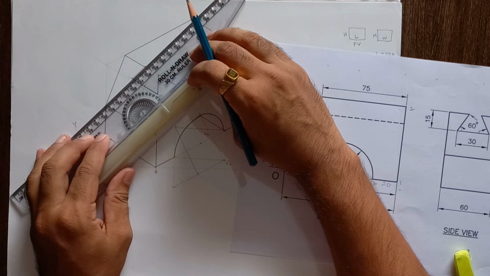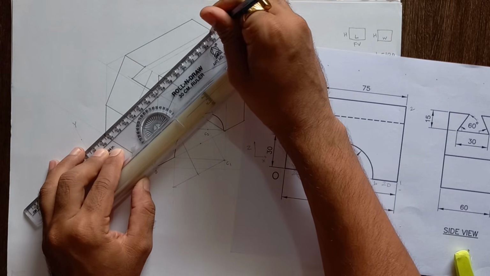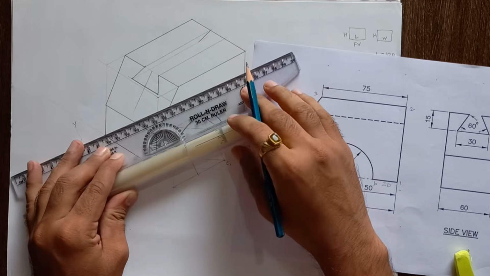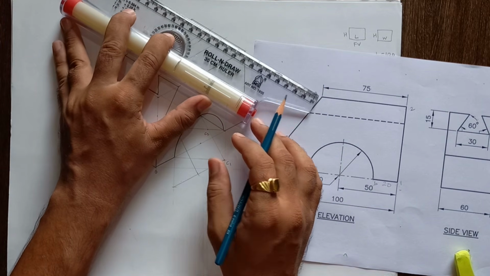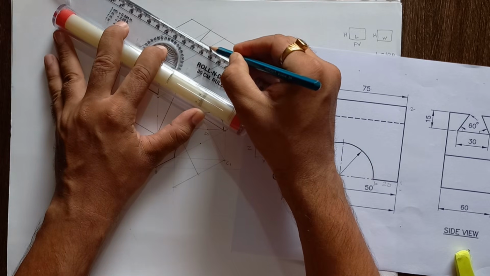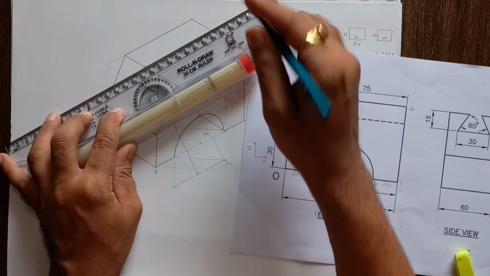Now the same edge, the inclined edge, is visible here. Make all the lines dark.